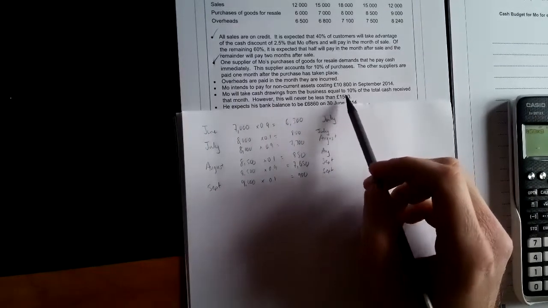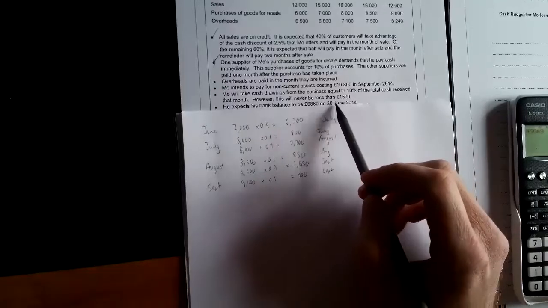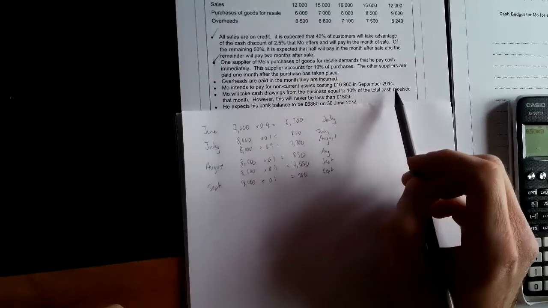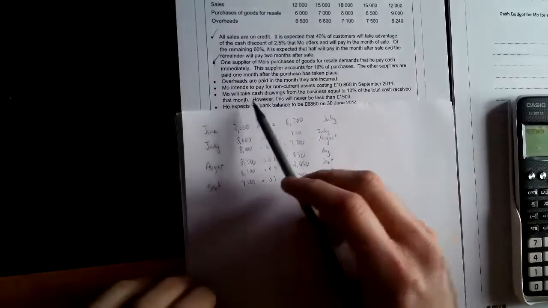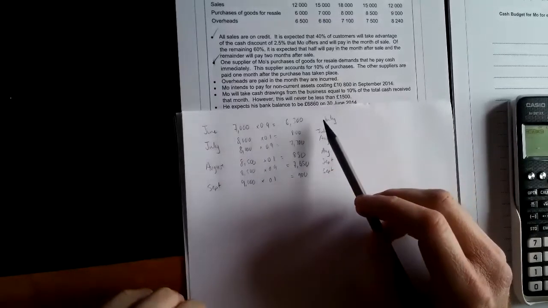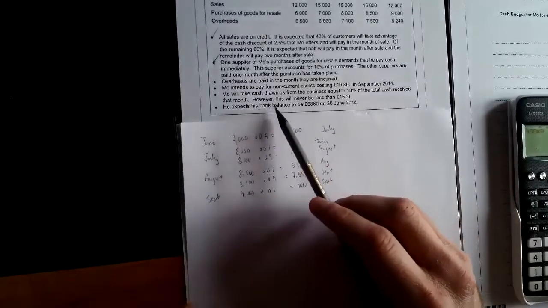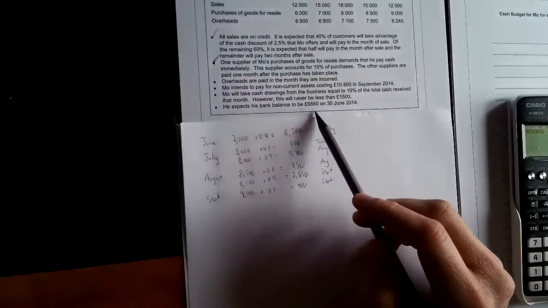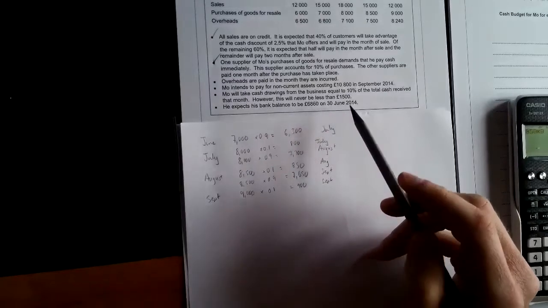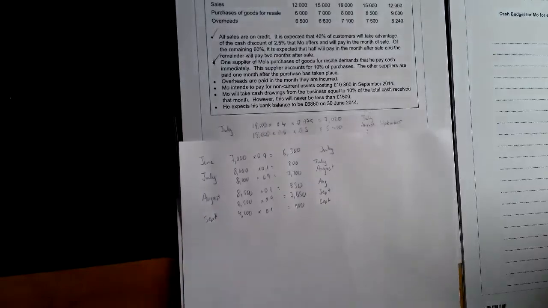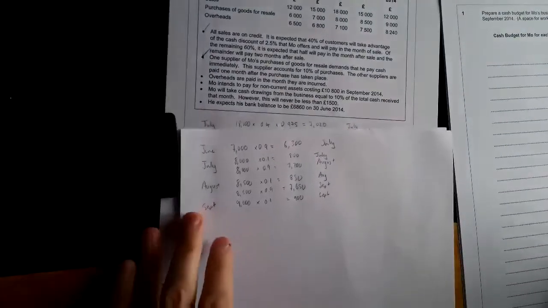So he'll always take 1,500. However, he might take more than that if 10% of the total cash received that month is more than 1,500. He expects his bank balance to be 6,860 on the 30th of June 2014. Okay, so let's have a go at starting the cash budget.